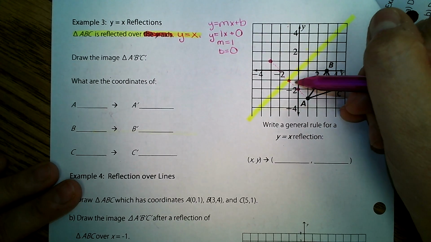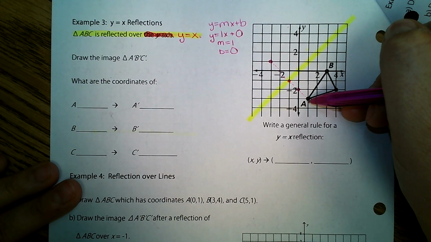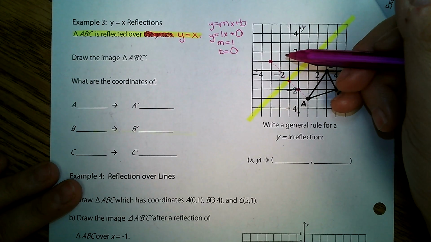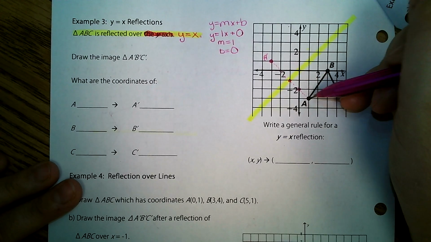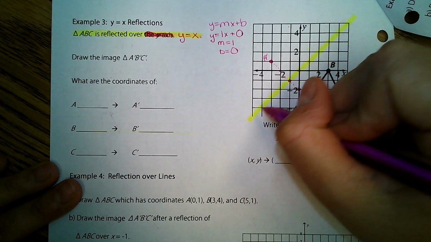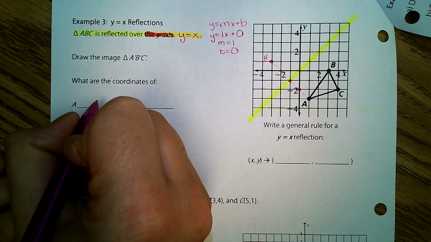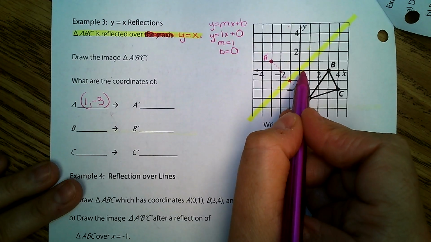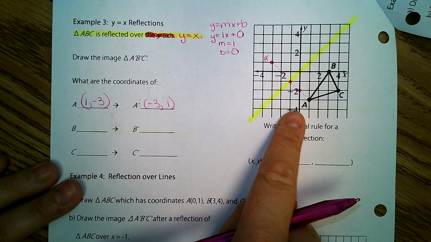Okay, A was 2 diagonals from the line of reflection. So I'm taking 2 diagonals north of the line of reflection, we'll say, and it lands here. I'm moving at a -1 slope to count this path to counteract the line of reflection's +1 slope. So I go from the point +1, -3, to the point -3, +1 for point A.